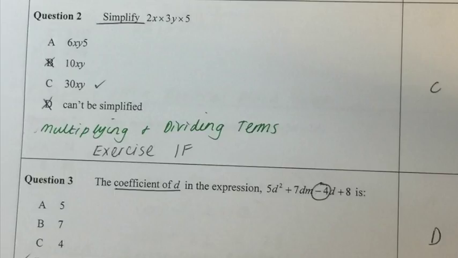Question 2. We have to simplify 2x times 3y times 5. Now look, again, we'd probably cross off the "can't be simplified" option, because it certainly can be. So we multiply it out. So 2x times 3y equals 6xy. And if we times that by 5, it equals 30xy. Now you'll notice that I crossed out 2. I didn't cross out 6y, 5. And that's because that's true, but it's just not simplified down as far as it can possibly go. So 6 times 5 equals 30, so C is the most correct.